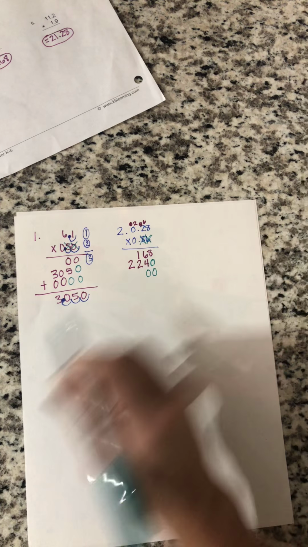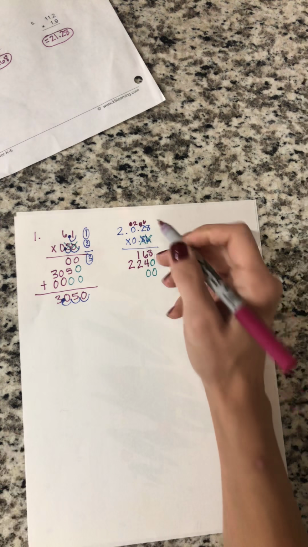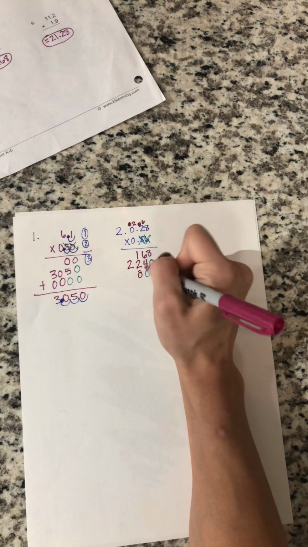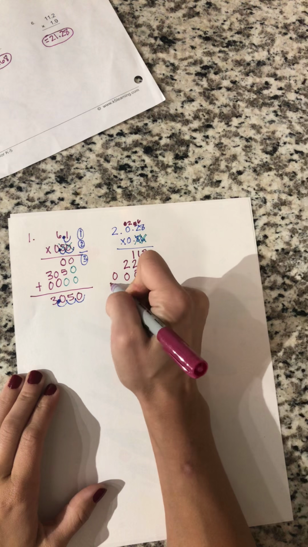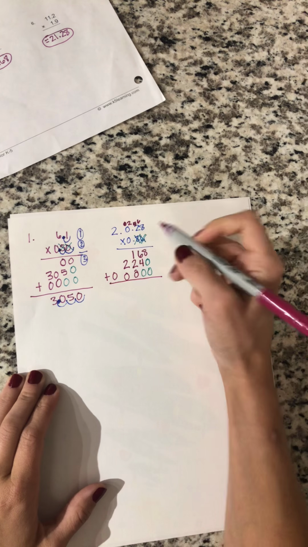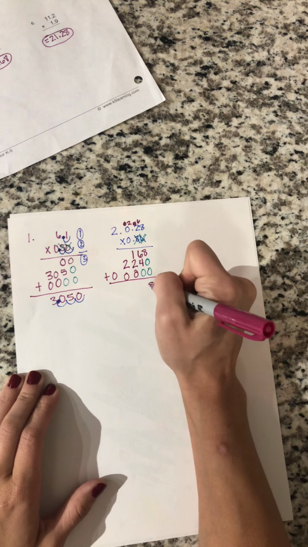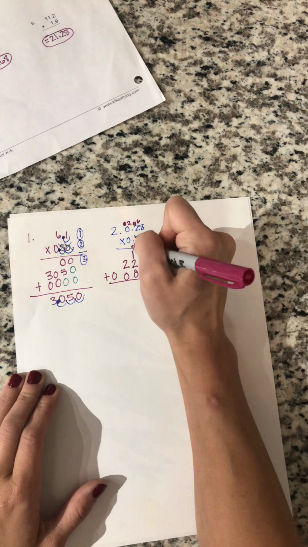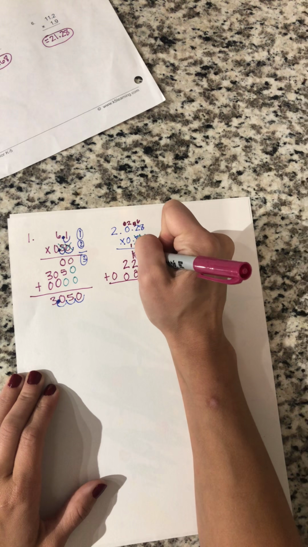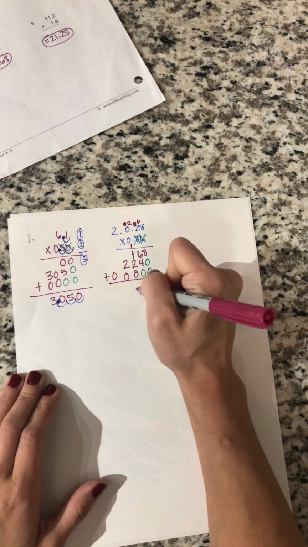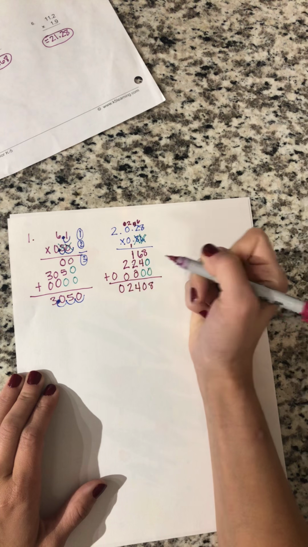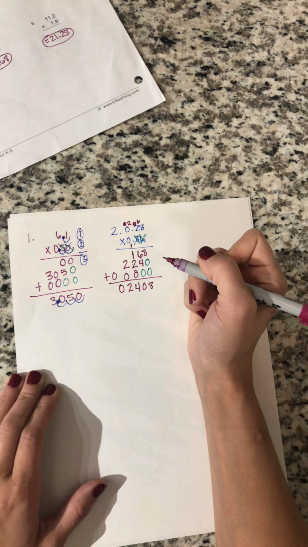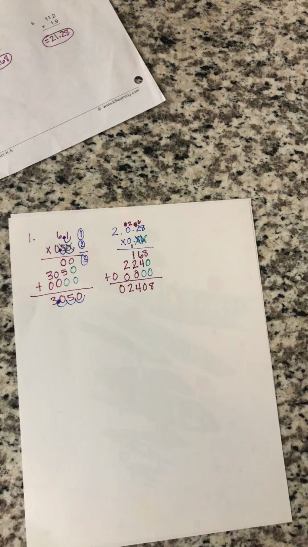0 times 8 is 0. 0 times 2 is 0. 0 times 0 is 0. Sorry, I'm writing kind of crooked. Whoops. Add it all up, I have 8. I have 10. Carry my 1. 1, 2. 2 plus 2 is 4. 2 and 0. So now I need to find out how many times I need a bunny hop.